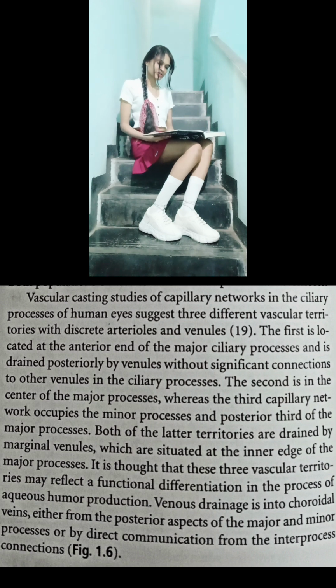Both of the latter territories are drained by marginal venules, which are situated at the inner edge of the major processes. It is thought that these three vascular territories may reflect a functional differentiation in the process of aqueous humor production. Venous drainage is into choroidal veins, either from the posterior aspects of the major and minor processes or by direct communication from the interprocess connections.